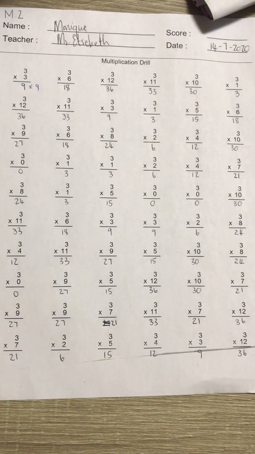So you marked it. Please don't fill in any answers afterwards. I want to see how far you got. So that was our 3 times table. Tomorrow we do the 5 times table, and the day after that, the 10 times table.